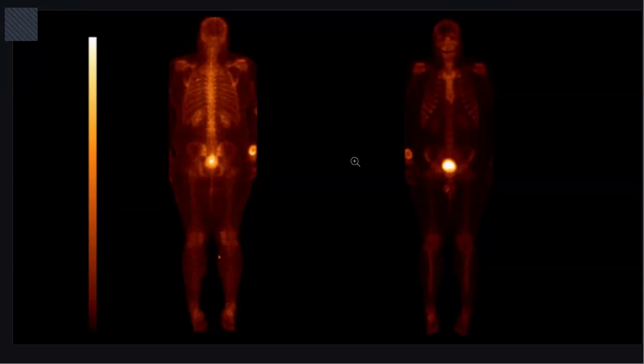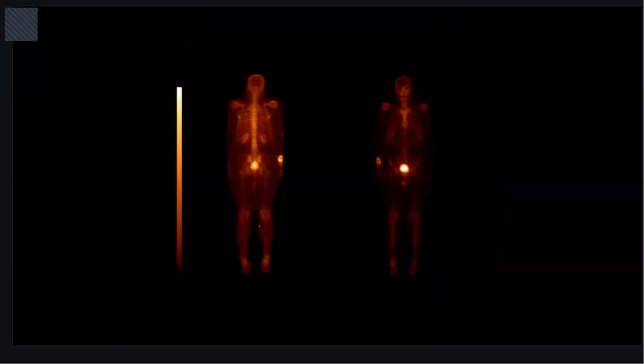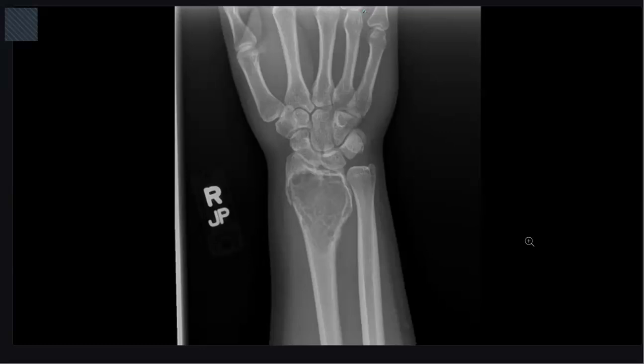What will you do next for this patient? We will compare with the plain X-ray, and we will inform this finding to the referring physician. Okay, this is the same patient, the plain radiograph of the patient.